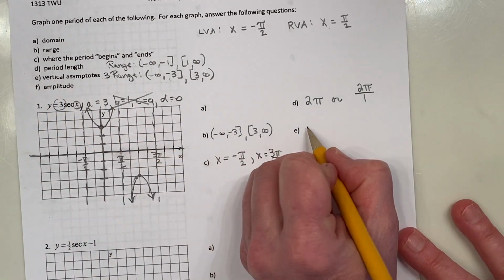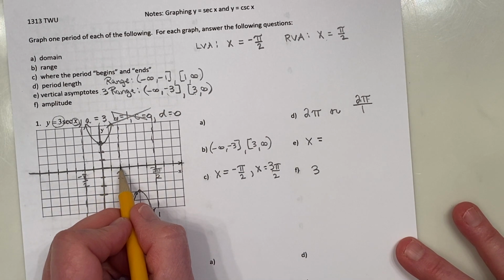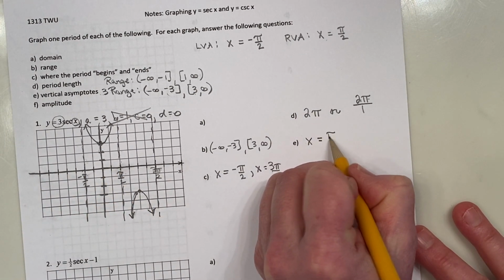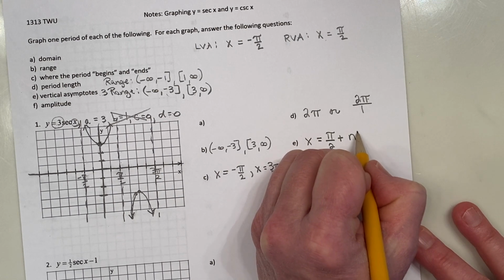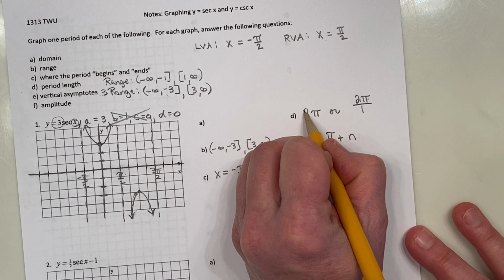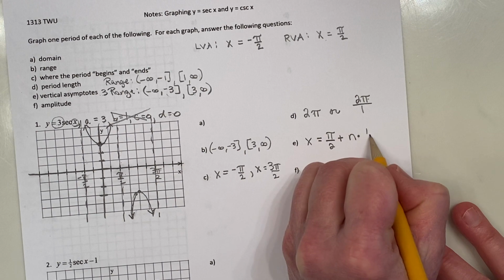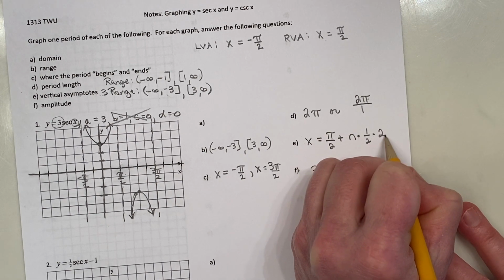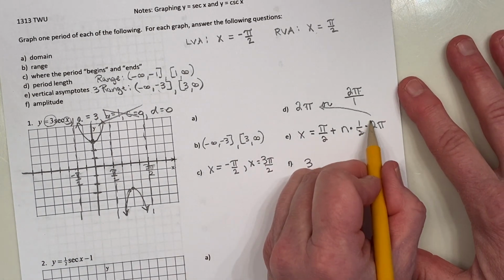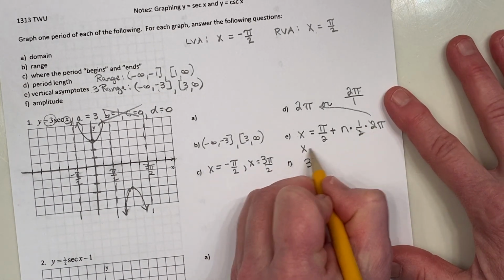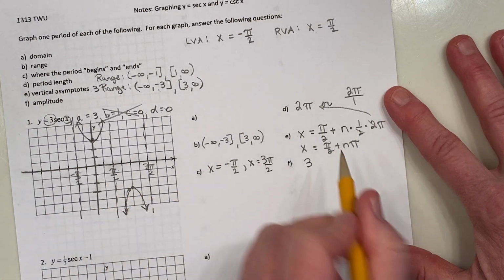Okay, E says vertical asymptotes. We can start at pi over 2 if we want, or we can start at negative pi over 2. I'm going to start at pi over 2 plus n. Now, I'm not going to multiply n times 2 pi because that means that I'm missing an asymptote. So it's always n times half the period. So n times half the period for secant and cosecant. These 2's divide out, and we just have pi over 2 plus n pi. Same as the parent function.